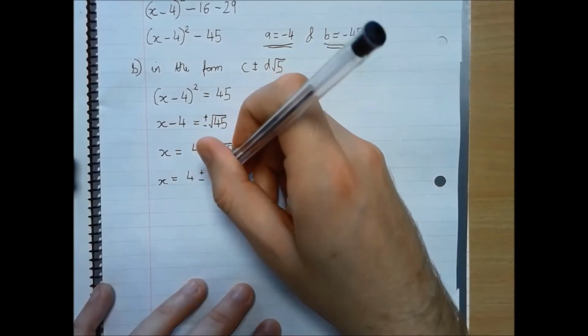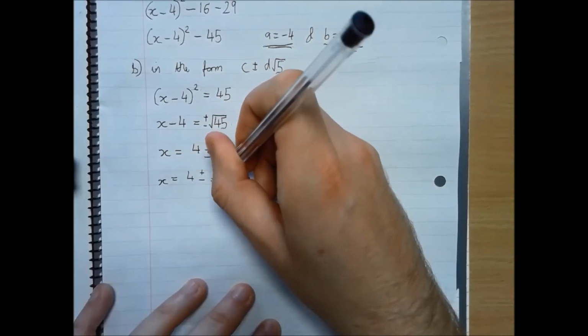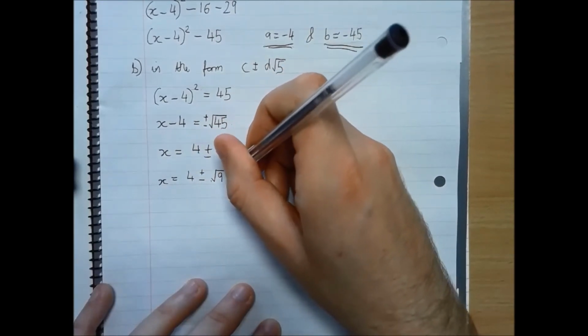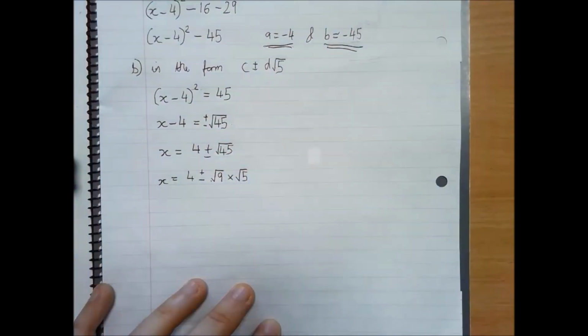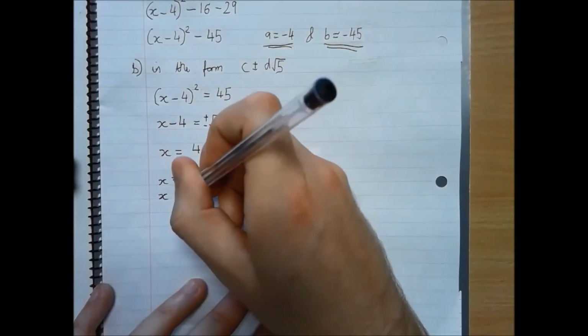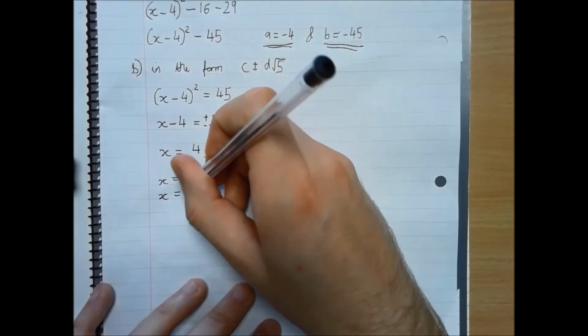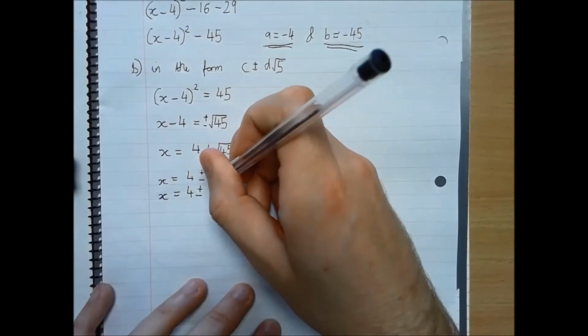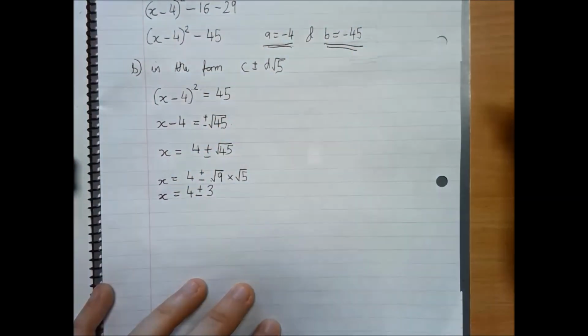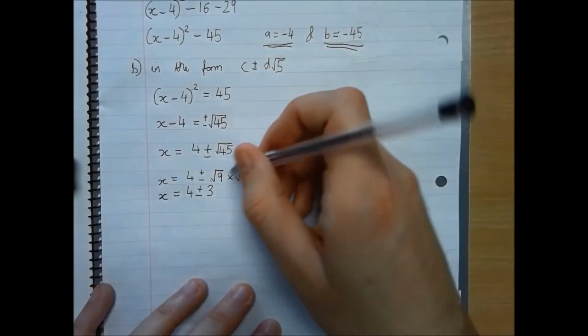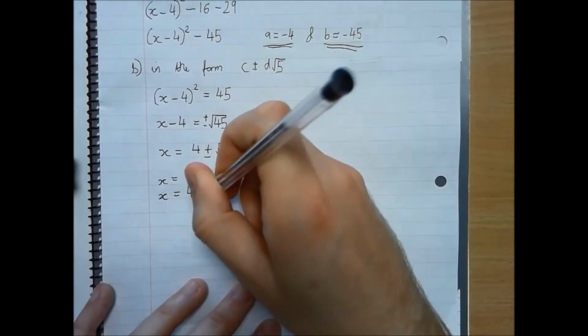So this will be like saying root 9 times root 5 effectively. And of course we know that root 9 is 3. So our final step would be x equals 4 plus or minus 3 root 5.